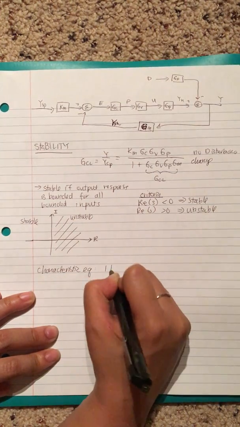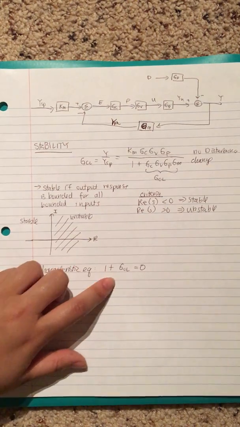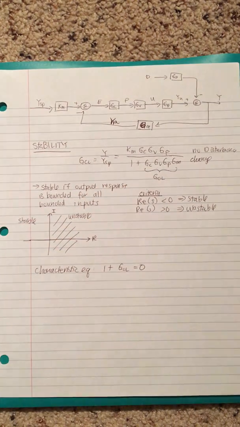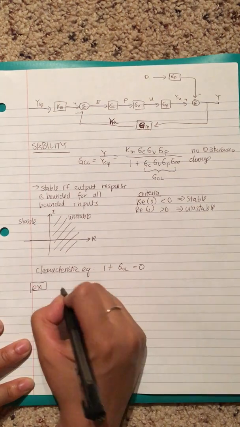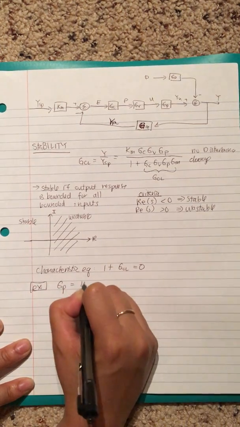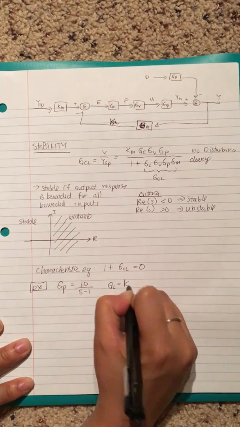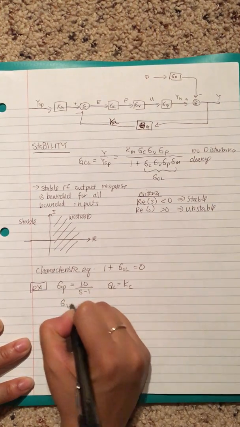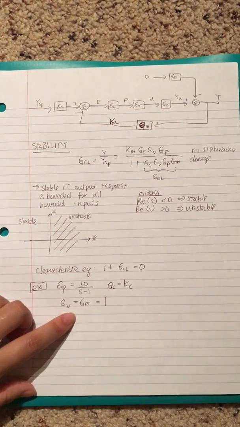And so in order to find if it's stable or not, we use the characteristic equation, which is 1 plus GOL equals 0, which in this case is just our denominator. So let's just do an example where GP equals 10 over S minus 1, GC equals KC, GV equals GM, which both will equal 1.